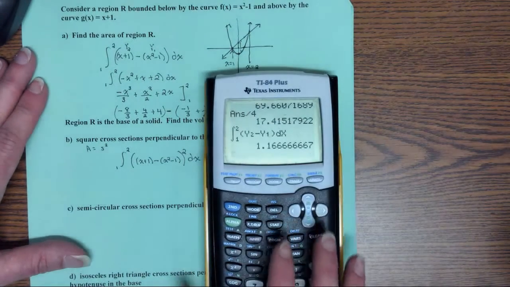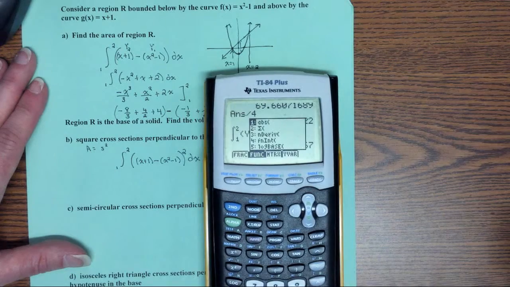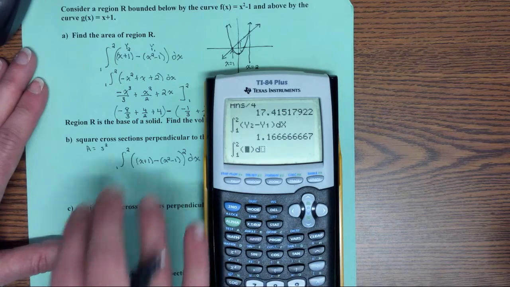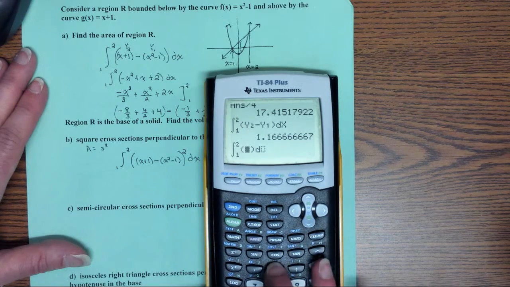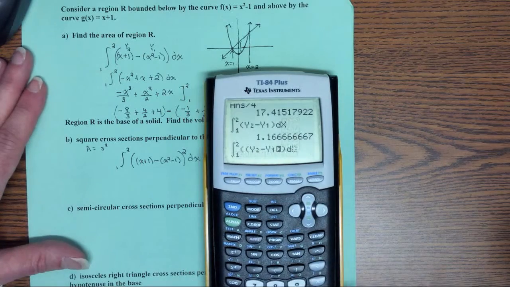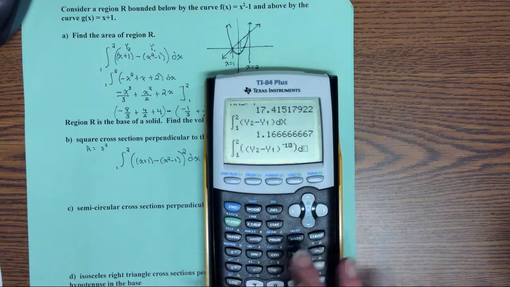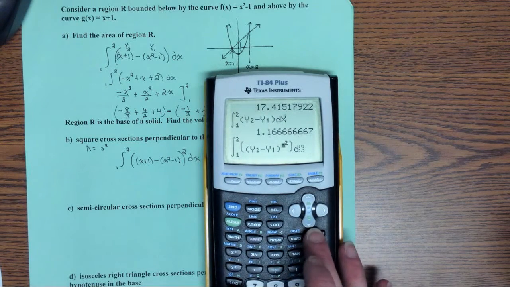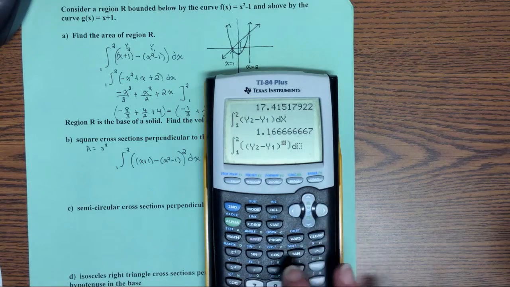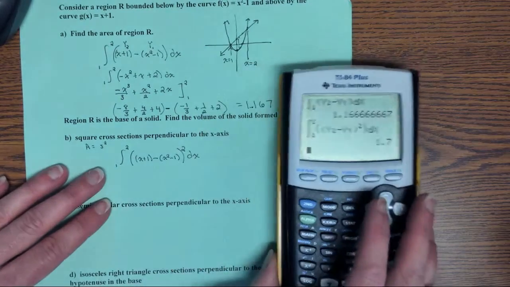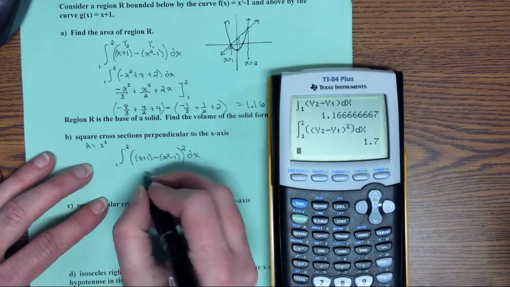So I can go in here and go alpha f2, integral from 1 to 2. A lot of times they'll actually ask you just to set it up, which is kind of nice. So I would be taking y2 minus y1. Oops, not negative 1. We're trying to square it. And that is dx, because it is perpendicular to the x-axis. So I get 1.7.